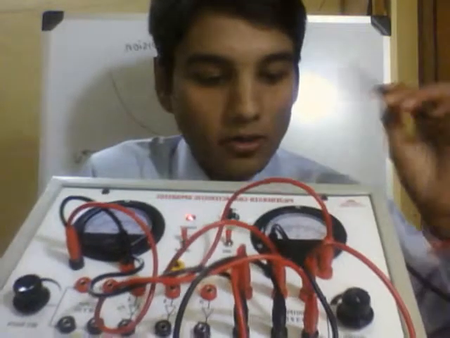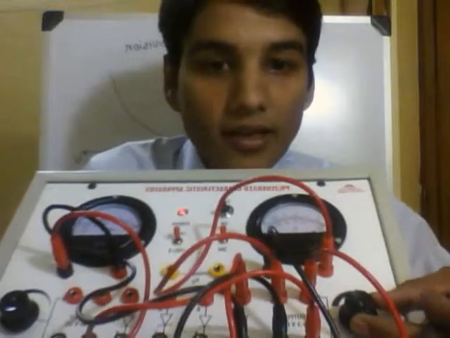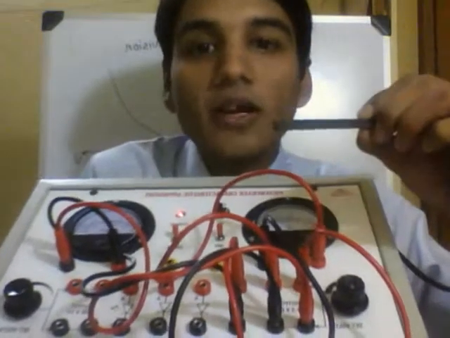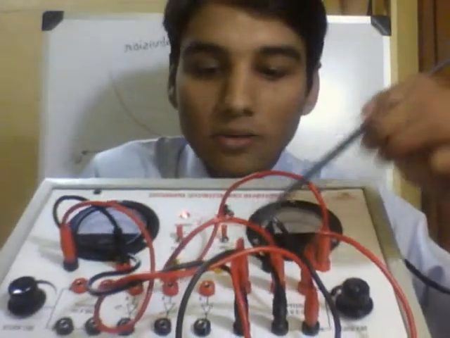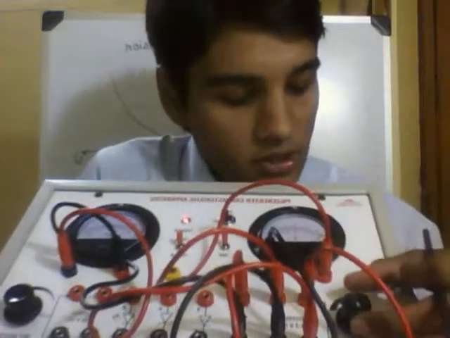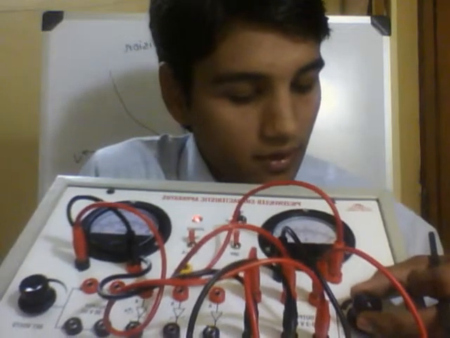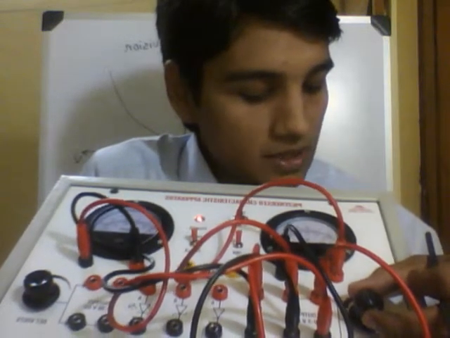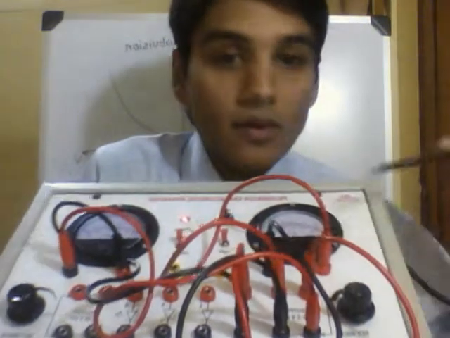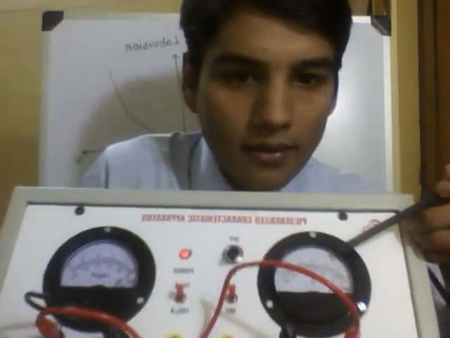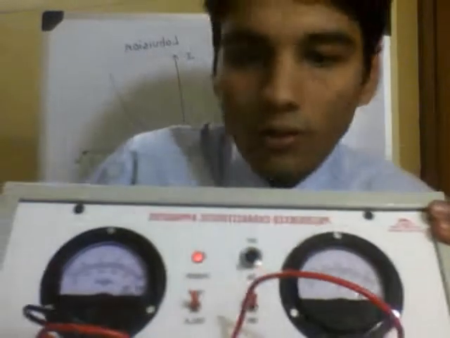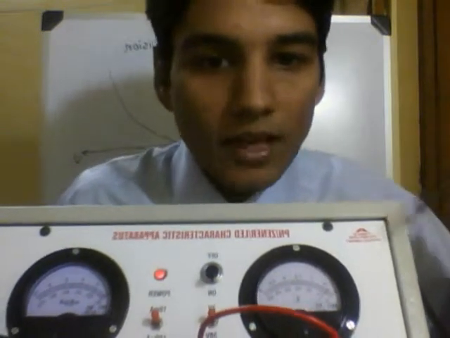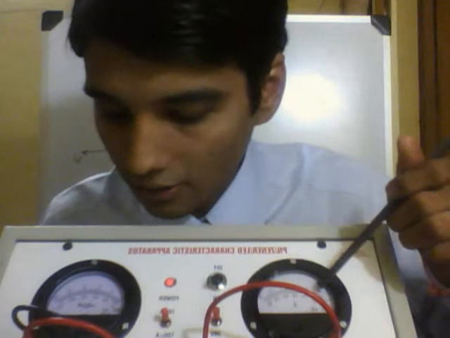Now as we turn it on, we will increase the voltage, and we know that if voltage is increased, the current flowing through the diode will also increase. First we set the voltage to 0.25.